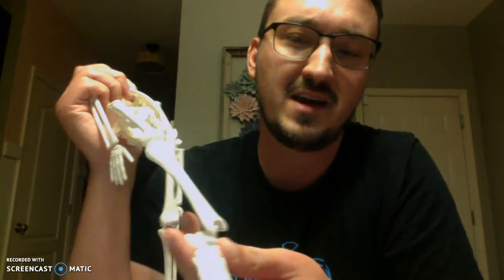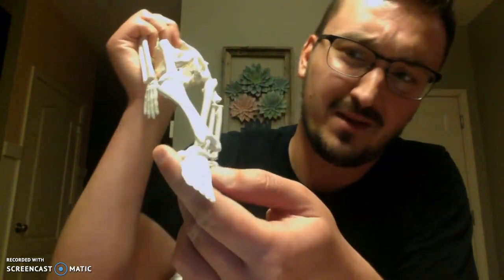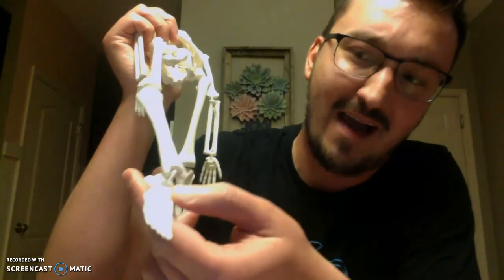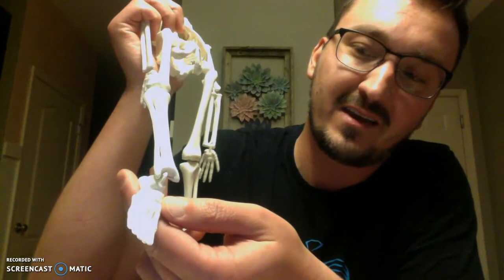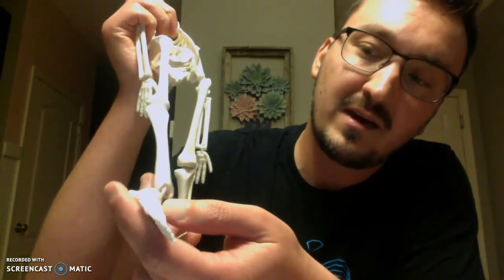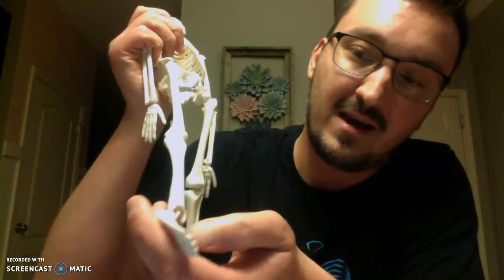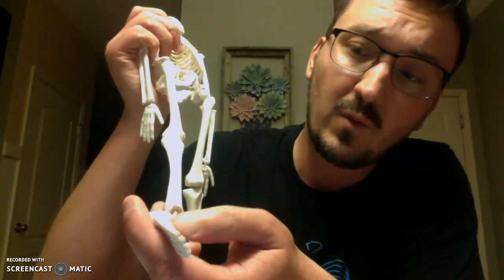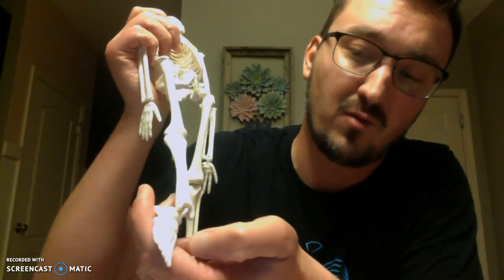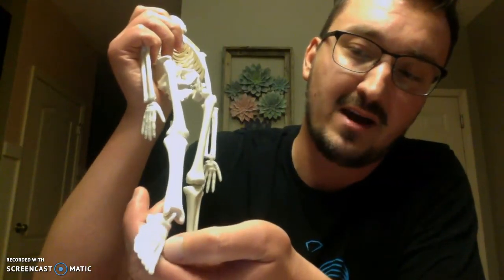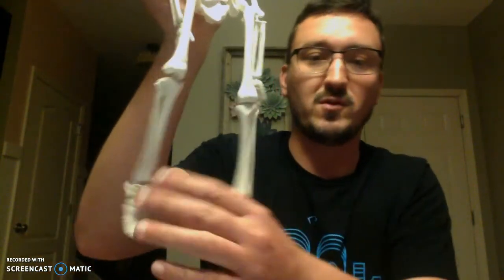So as far as the tarsal bones, there's several here. It's hard for me to hold it up here, but there's the talus, which is up here, the navicular bone, and then the cuboid bone is over here, and then we have the lateral cuneiform bone, the intermediate cuneiform bone, and the medial cuneiform bone, and they're the same on both sides here.